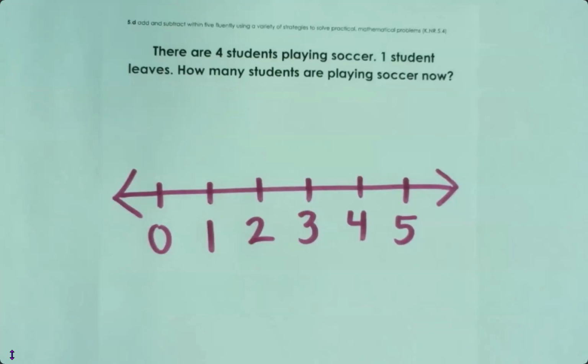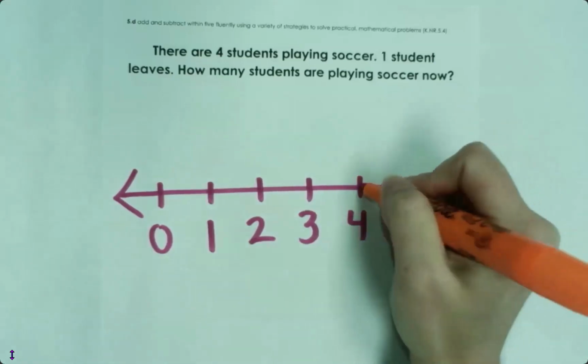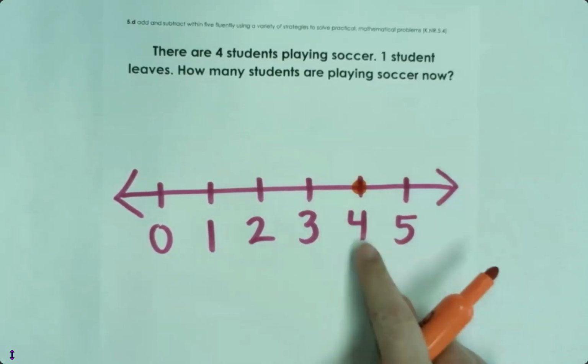And then as they progress through the years, that may not be the case depending on what grade level they're in. So in this situation, it says there are 4 students playing soccer, 1 student leaves. How many students are playing soccer? So I want to think about what's happening, kind of create a math movie in my mind. I can see that there are 4 students on the field playing soccer. So I'm going to mark that spot on my number line.